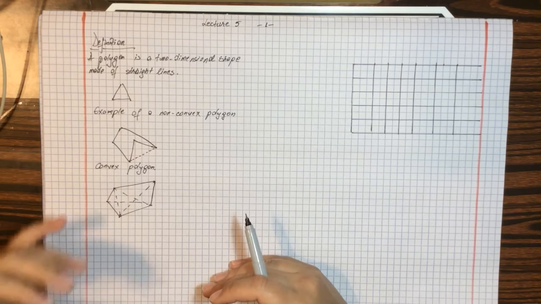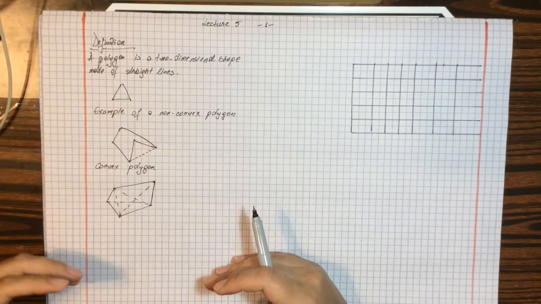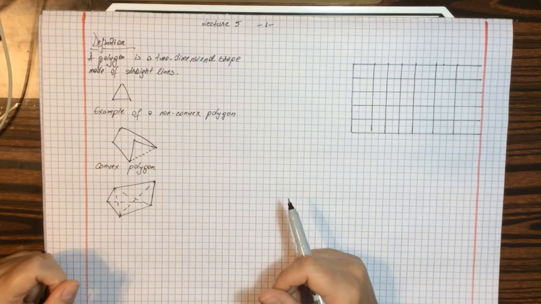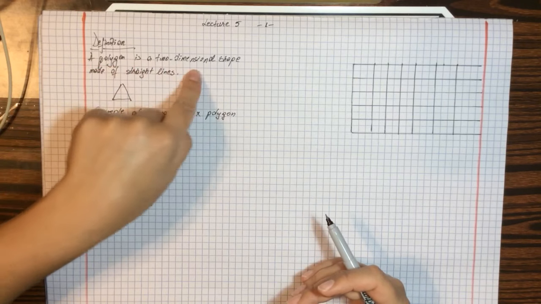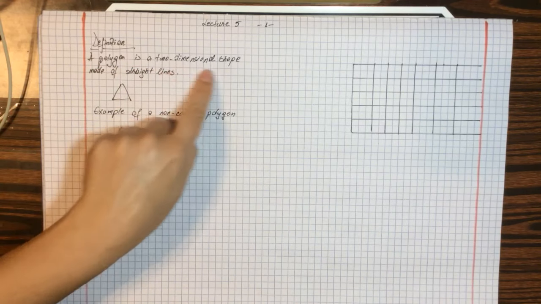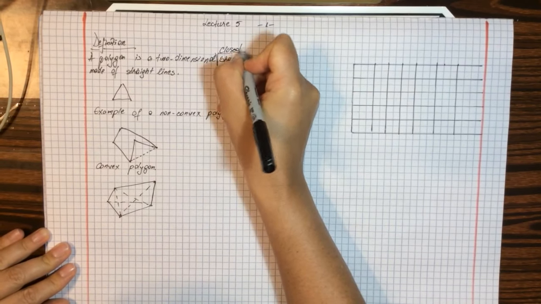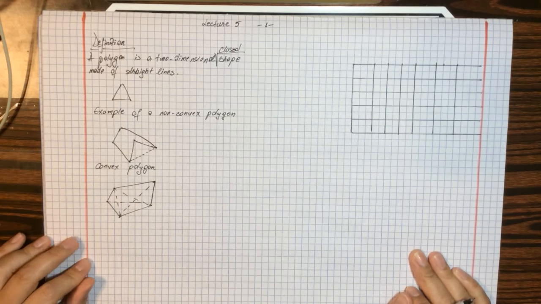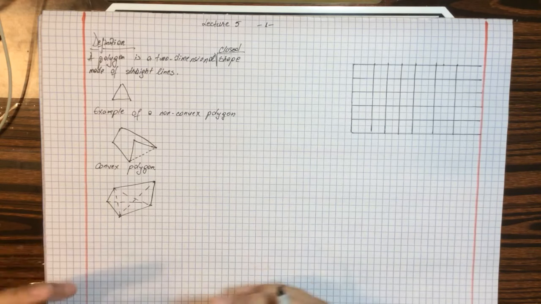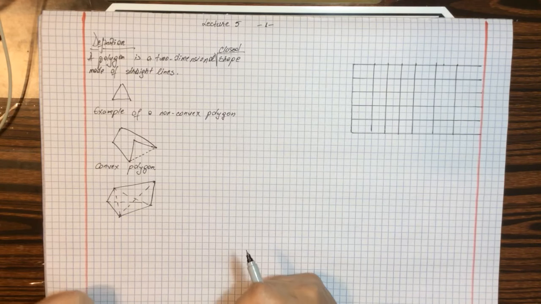So let's move on again with polygons. What do we mean by a regular polygon? I defined here what a polygon is. A regular polygon would be, again, a two-dimensional closed shape made of straight lines, such that all these straight lines are equal to one another and all the interior angles will be equal to one another.